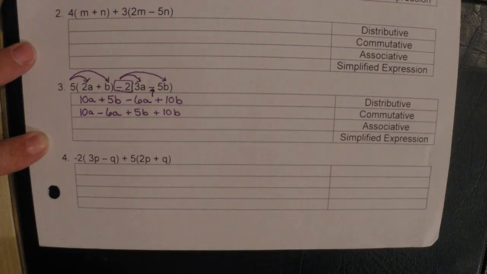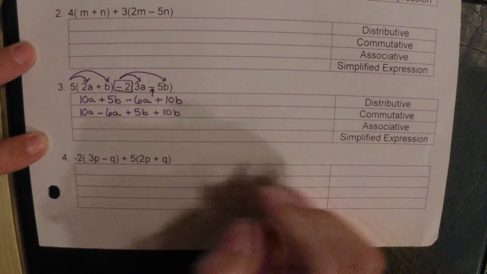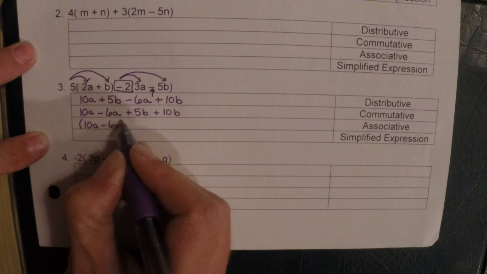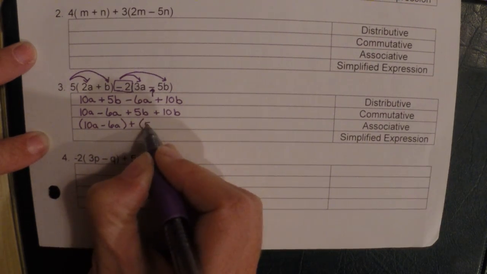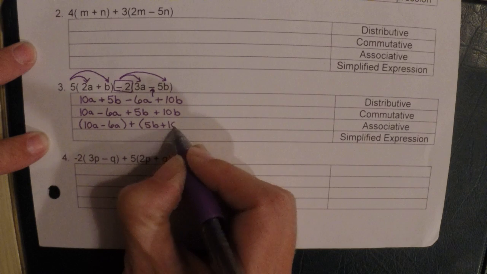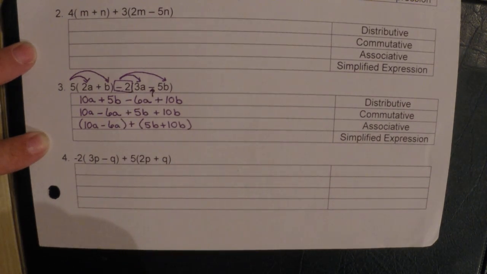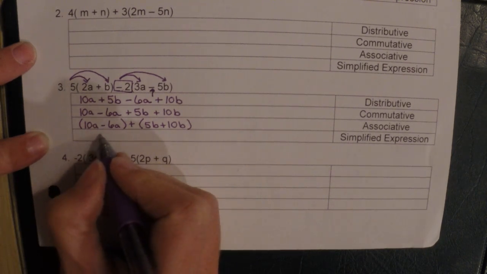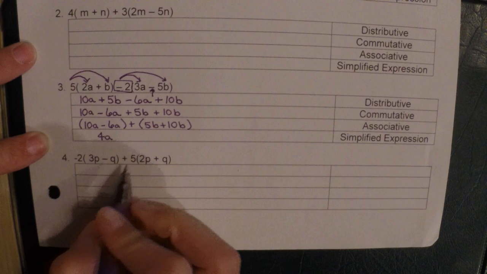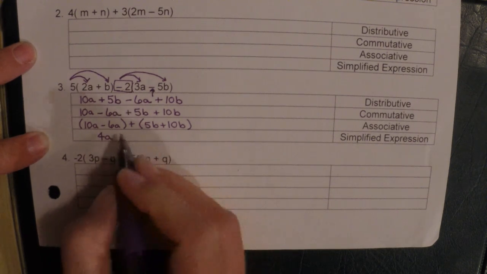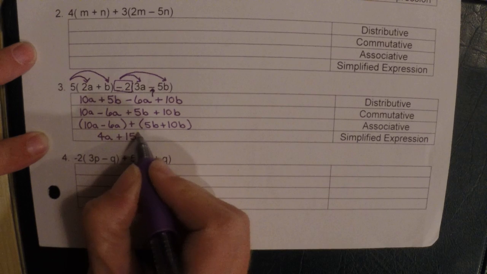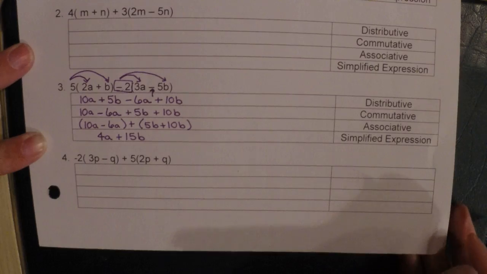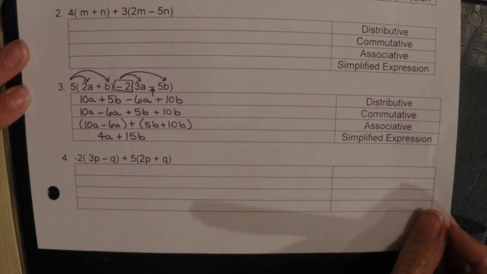So now that they're beside each other, we're ready to group them using the associative property. So we've got 10a minus 6a, and then we have 5b plus 10b. And now we're ready to simplify that expression. So 10a minus 6a is 4a, and then 5b plus 10b would be 15b. Good. So you should be able to do those other two problems on your own.